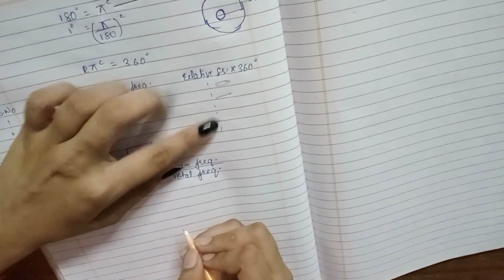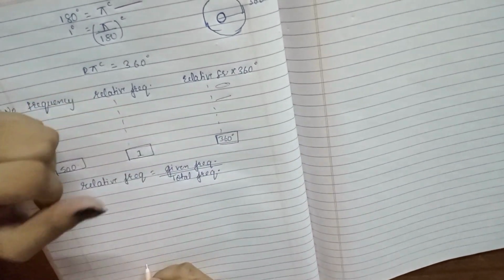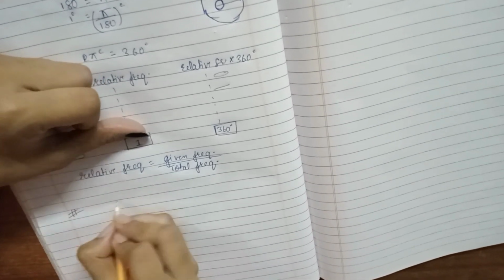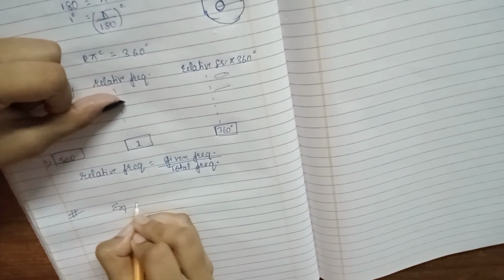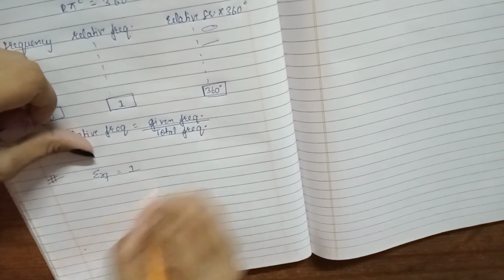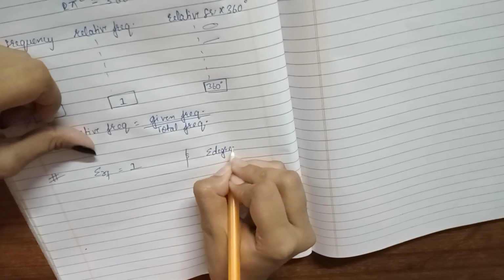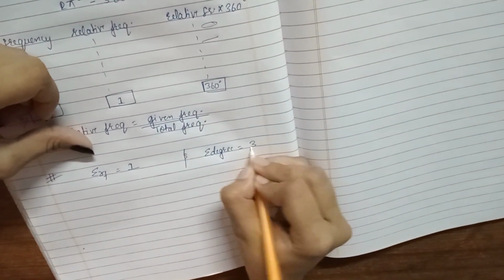The summation of all relative frequencies will give 1, and the summation of all the degrees will be equal to 360 degree. So the important thing that we must know is that the summation of all the relative frequencies will give 1. Another thing is that the summation of all the degrees will be equal to 360 degree.